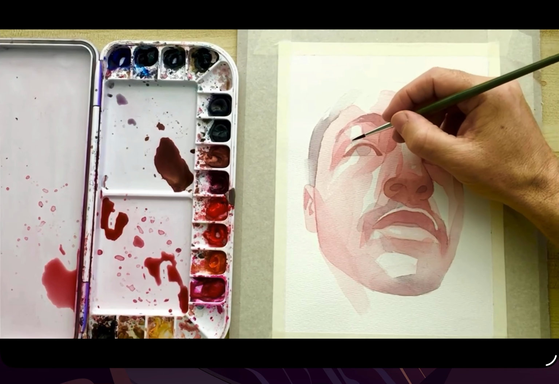Bring that up here. Not too keen on this. I think we might actually just overlap that there. Yeah. Bring some shadow under the eye.